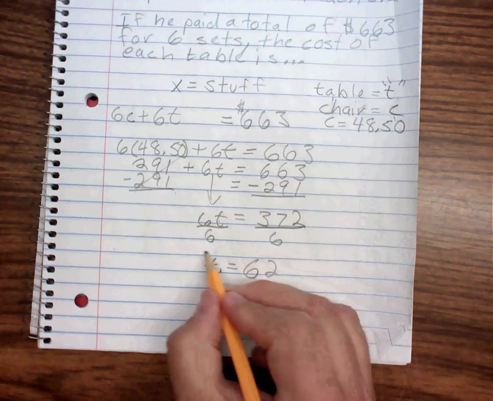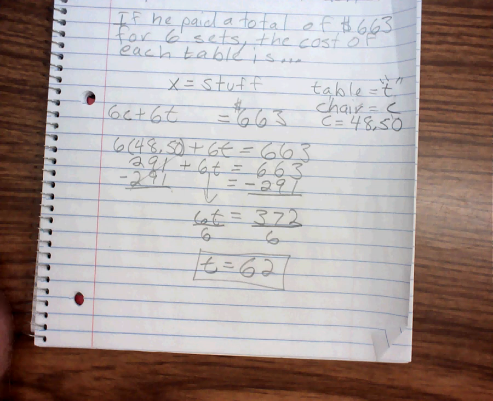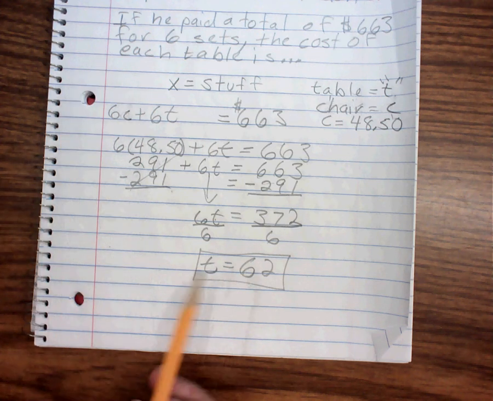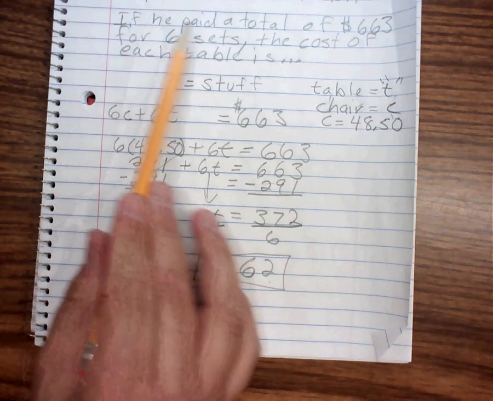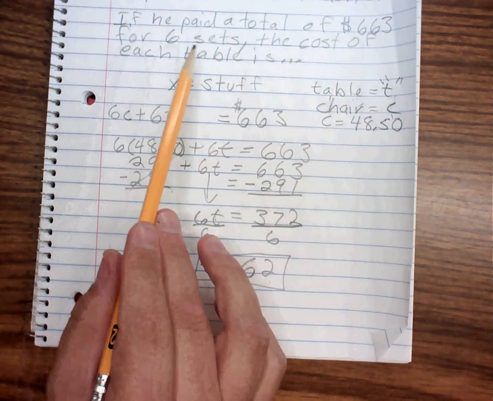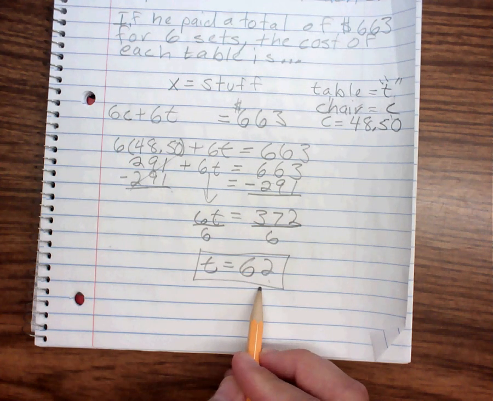What does that mean? Table's what? Yeah, each table costs $62, which was the question they were asking us. So even though I got t equals 62, I need to go back and reread the question. If he paid a total of $663 for 6 sets, what is the cost of each table? $62. Does that make sense?